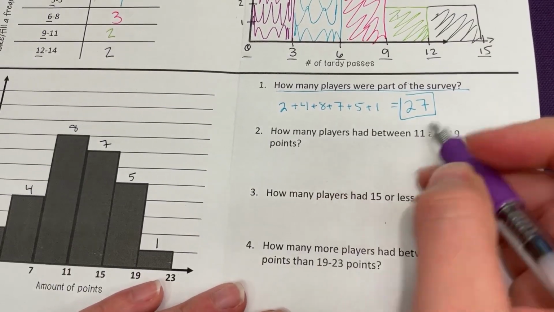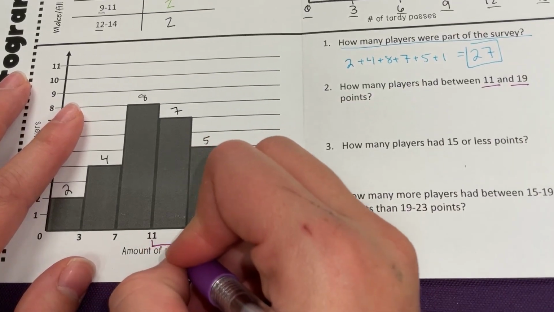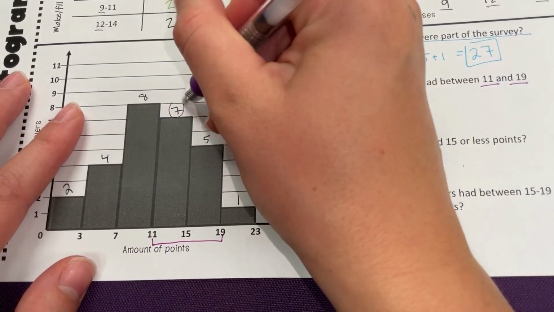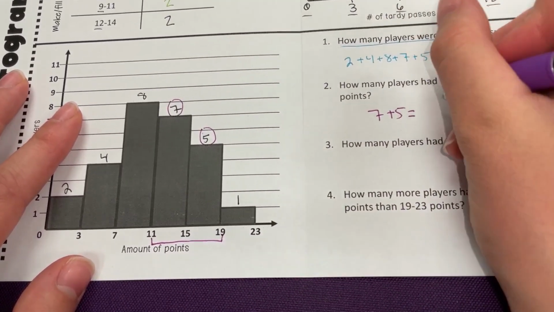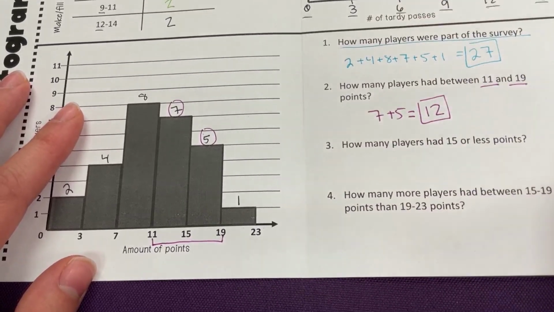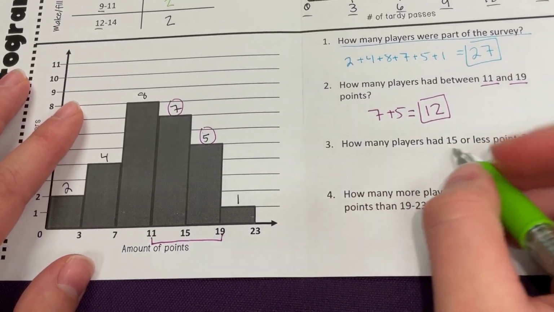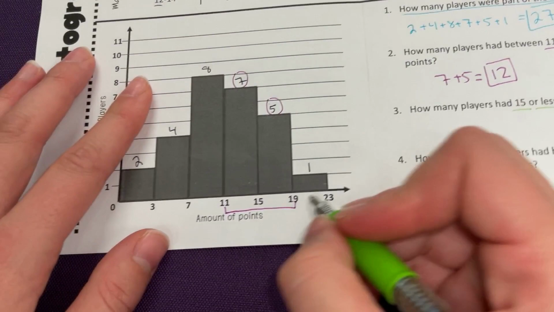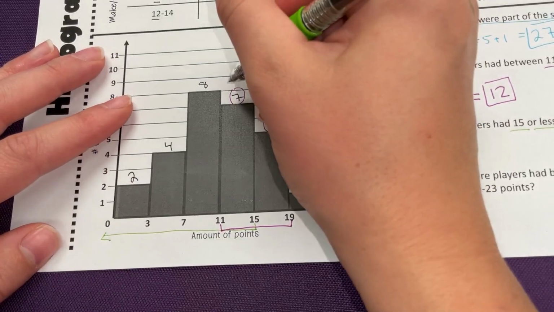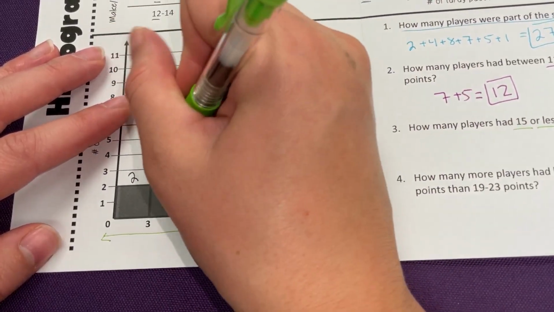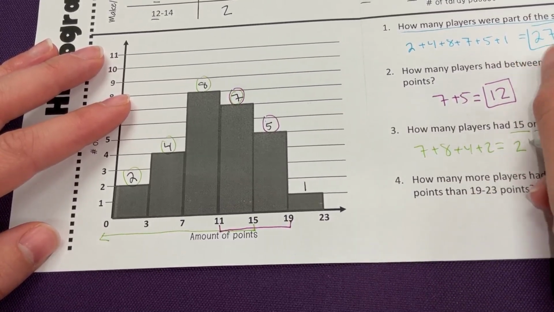All right, this one. How many players had between 11 and 19 points? Well, here's 11 to 19. So we're looking at this and this. So 7 plus 5 gave me 12. So 12 players had between 11 and 19 points. In this next one here, how many players had 15 or less? Well, here's 15, and if I'm going less, I'm going in this direction. So that means I'm starting from 7 plus 8 plus 4 plus 2. So we have 15, 19, 21.